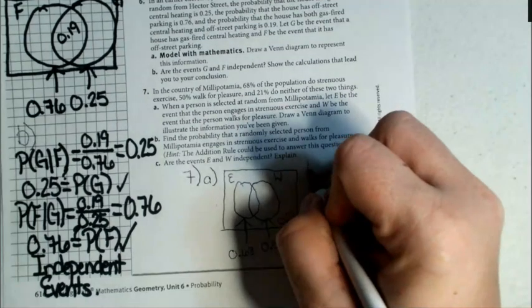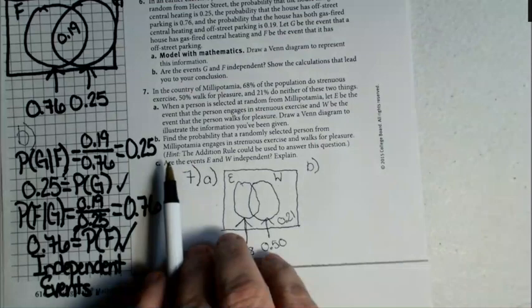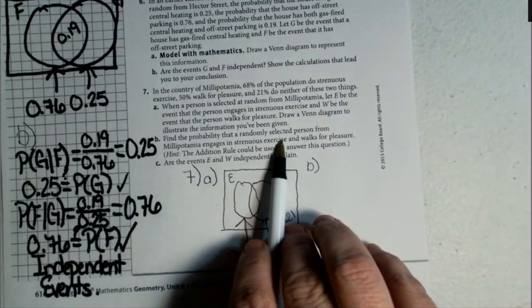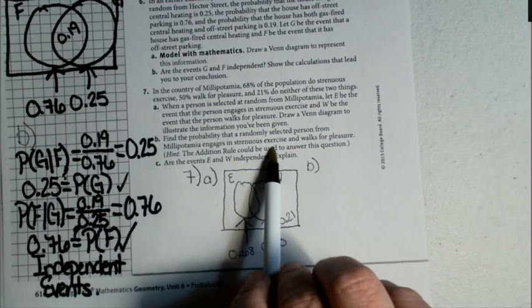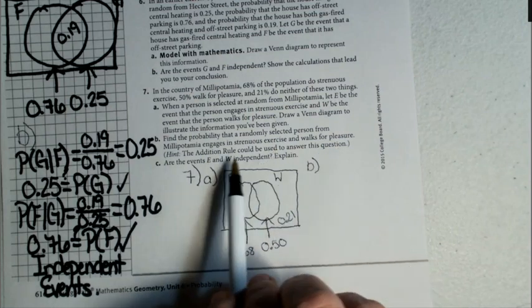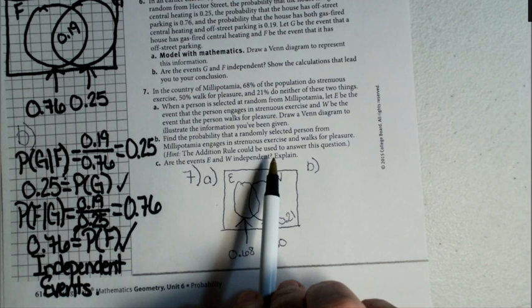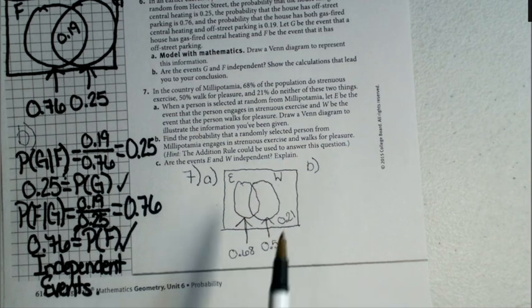Let's find B. B says, find the probability that a randomly selected person from this country engages in strenuous exercise and walks for pleasure. Hint, the addition rule could be used here to answer this question. Well, let's take a look.